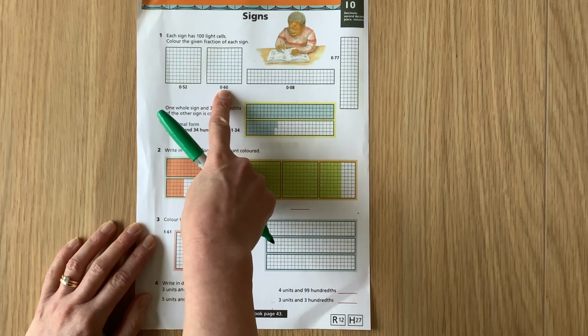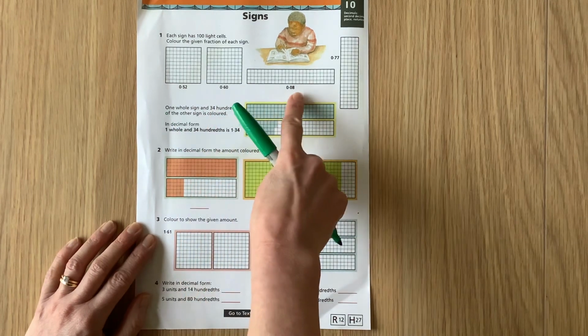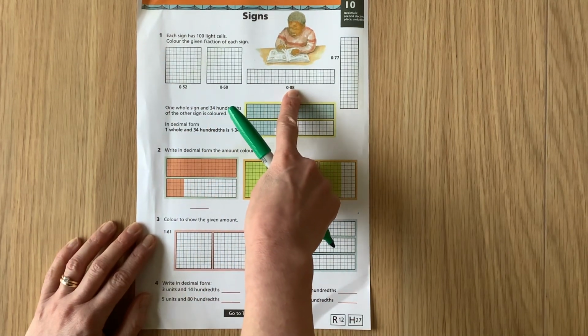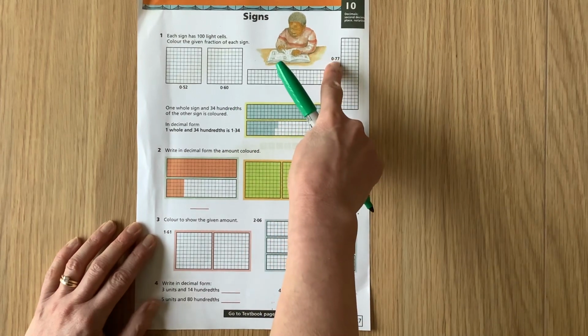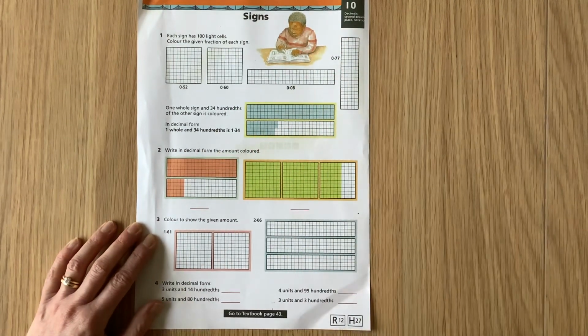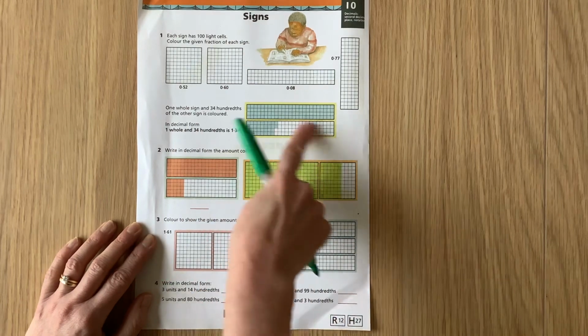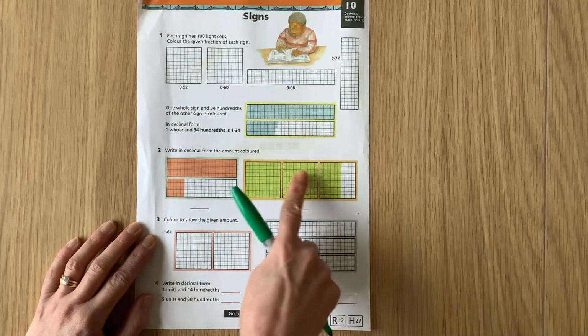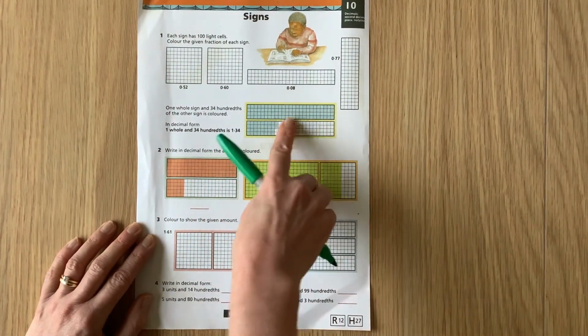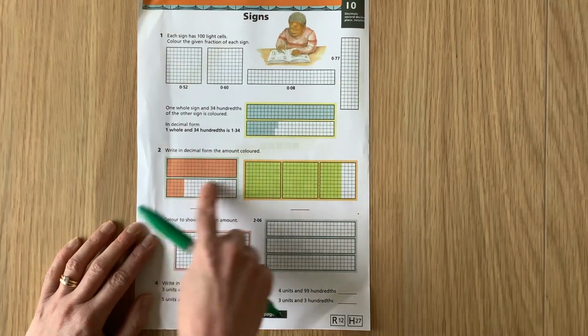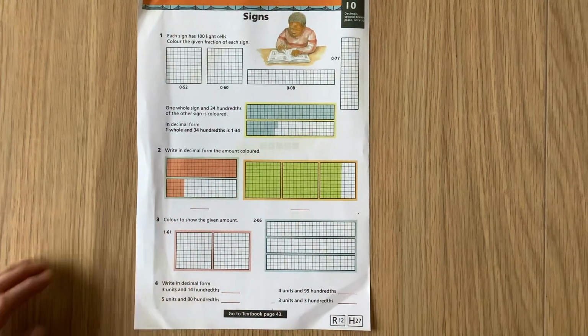0.60, that will mean 60. 0.08, just 8. 0.77, colouring in 77. In the next ones, some of the whole squares have already been coloured in, like in this example. So look at the example. Can you give the answer to these two questions?